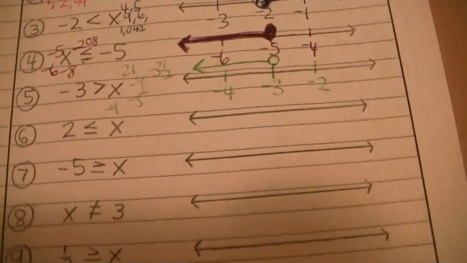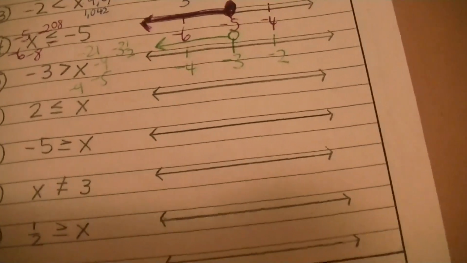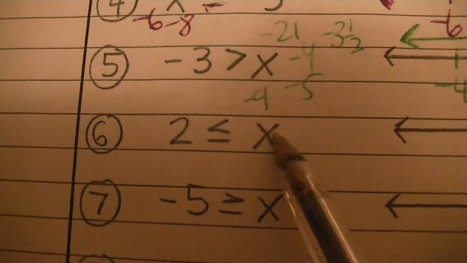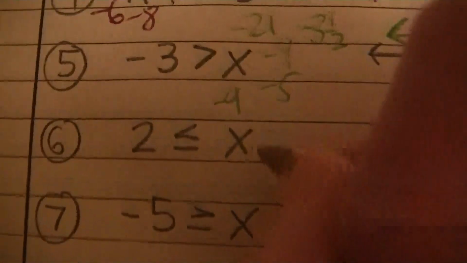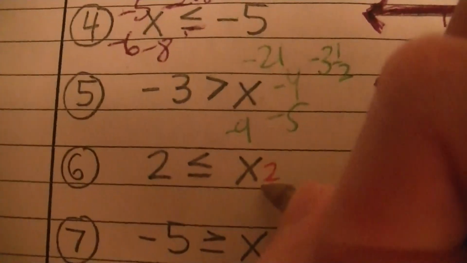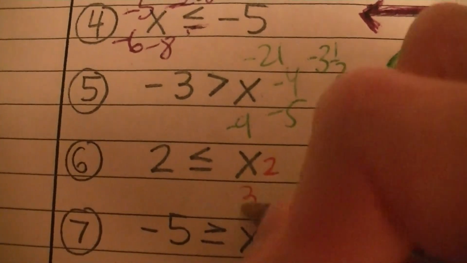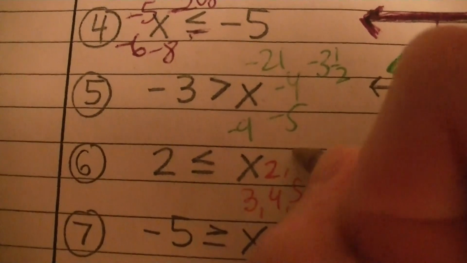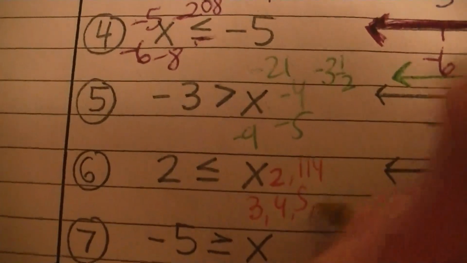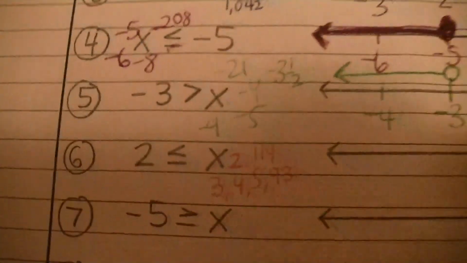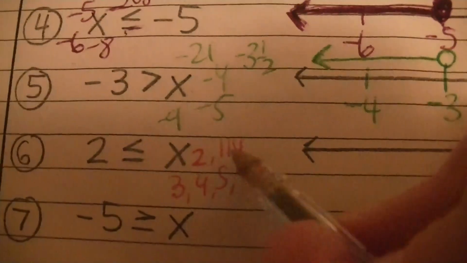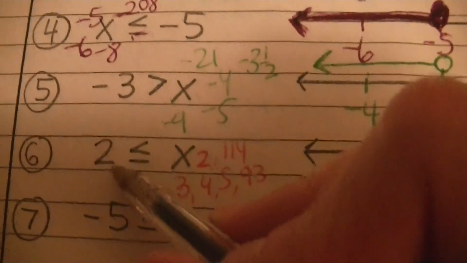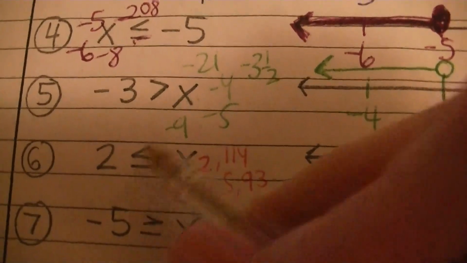Next up is number 6. Number 6 says 2 is less than or equal to x. Okay, so it's opening up toward the 2, so it's saying that x could be bigger, but it could also equal 2. So right by the x, I'm going to put it could equal 2. X could also equal, let's see, bigger, 3, 4, 5, 114, okay? 93. Okay, I'm just doing random numbers that x could possibly be, because when I substitute those numbers in there, it makes that inequality true. 114 is bigger than or equal to 2. 3 is bigger than or equal to 2, etc.